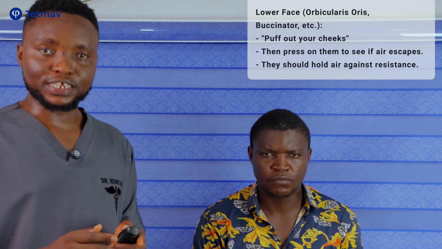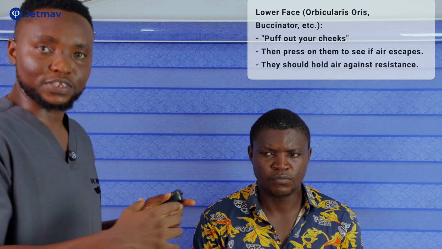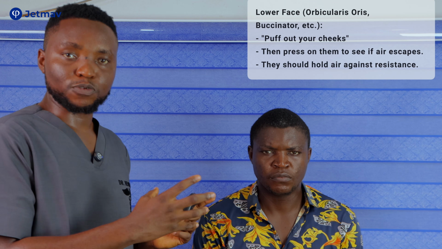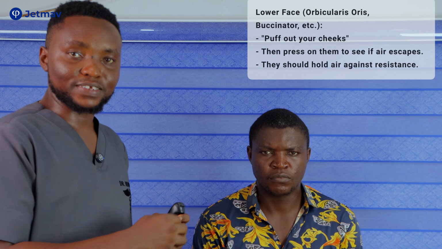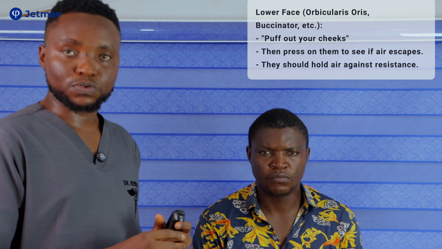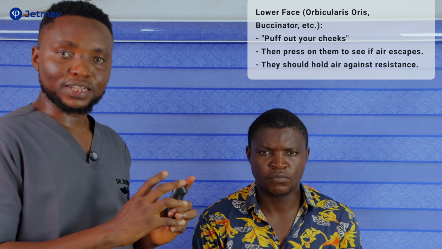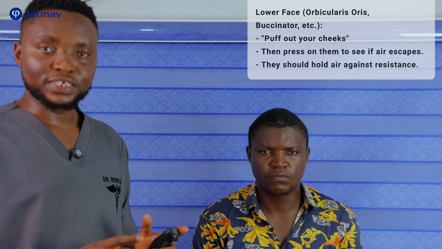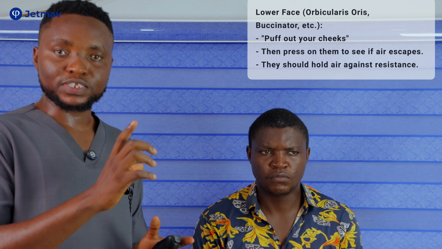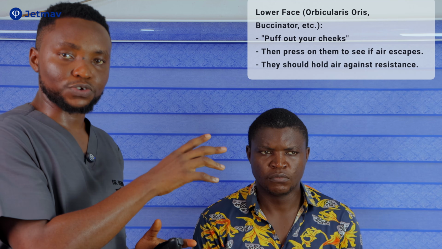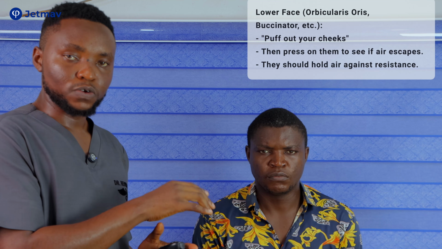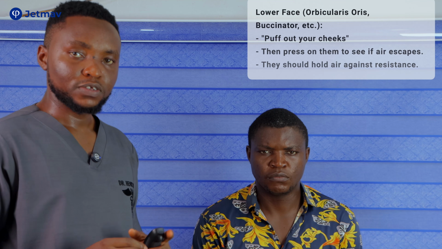Then we also tested the orbicularis oris by asking the patient to puff their cheeks. We try to press against resistance to see if air will escape, which it does not, so that is the normal response to that test. So through these tests, we have checked the upper face, which is the forehead and the eye closure. Then we also checked the lower face with the smile and the puffing of the cheeks, which are normal in this patient.